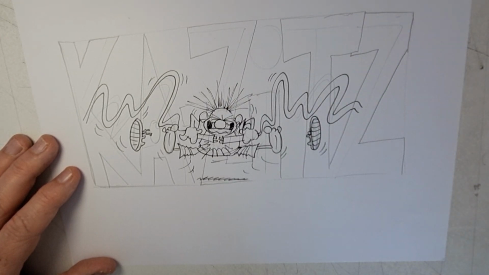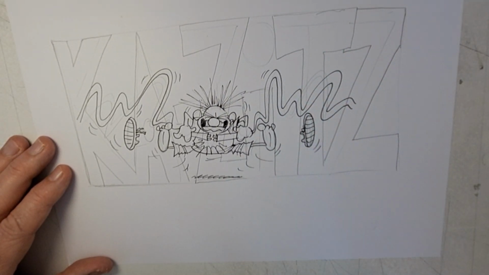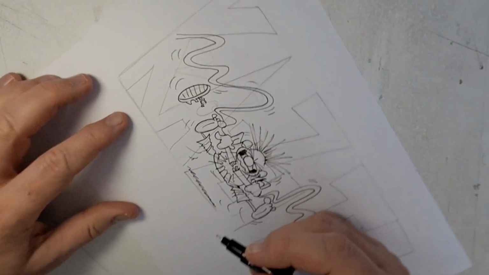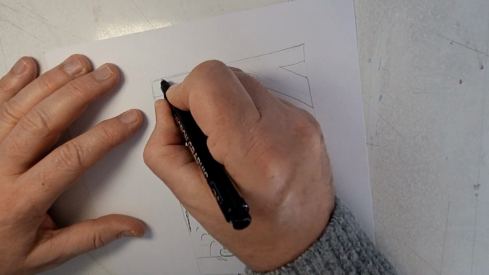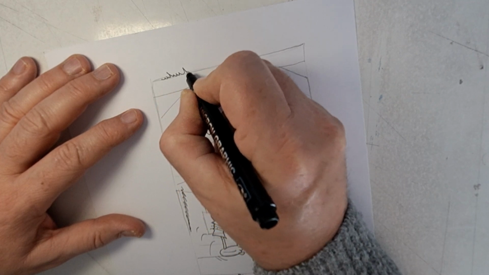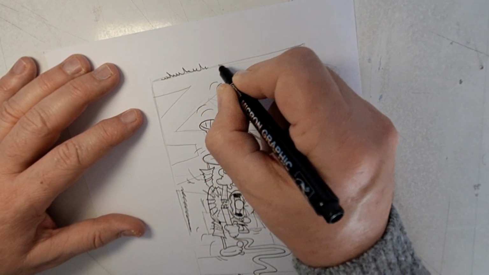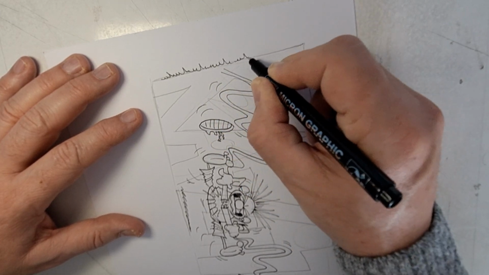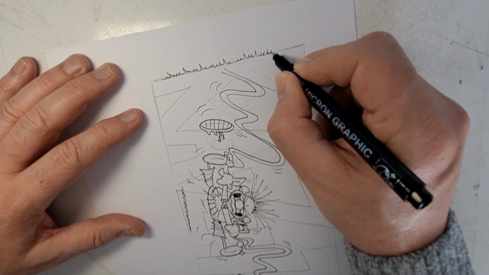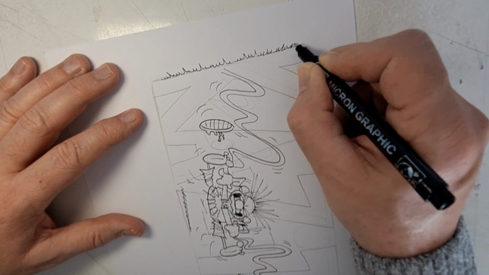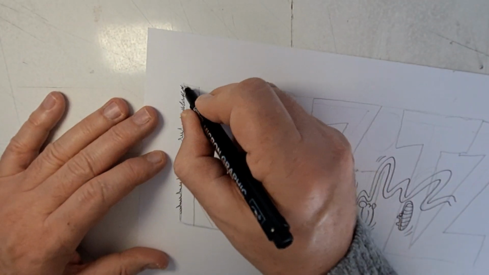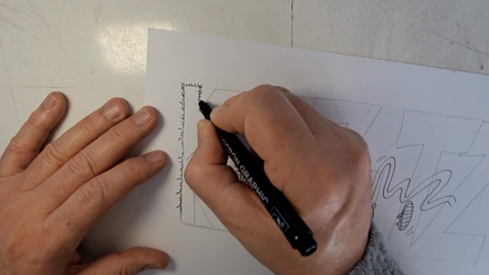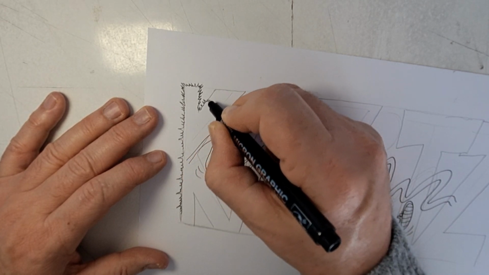There's your letter. Now it's going to be electrified, so I guess we're going to have to electrify it by doing this sort of stuff. I'm not going to sit here and talk all the way through it. I'll just speed this up a little bit, I should imagine, to get it done. But you know what I mean. I'm just literally putting jaggedy lines around the lettering to signify shock.